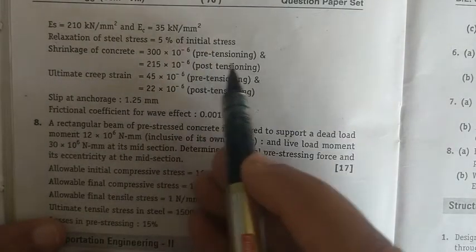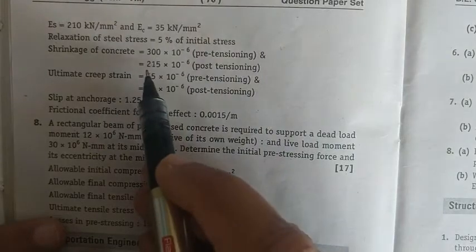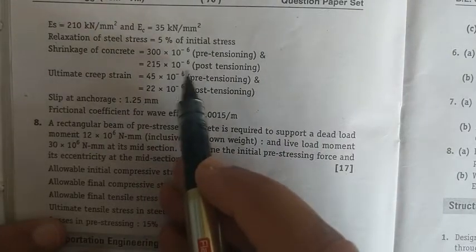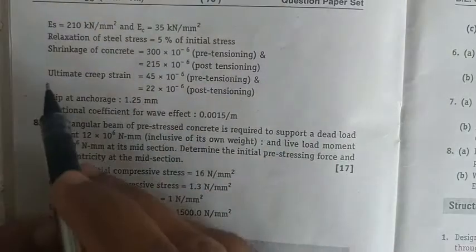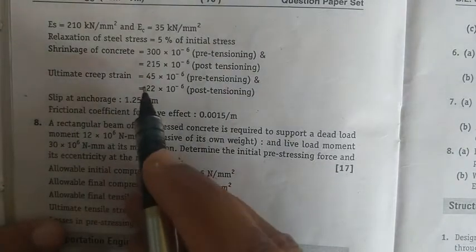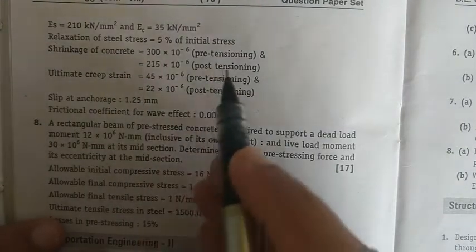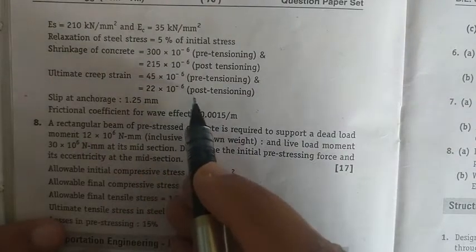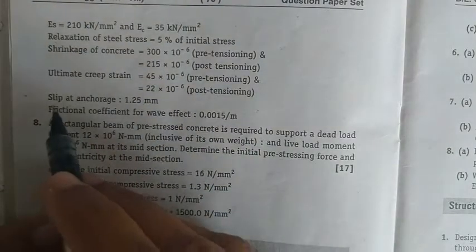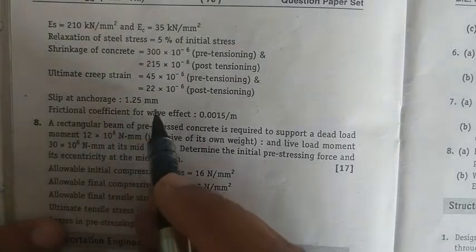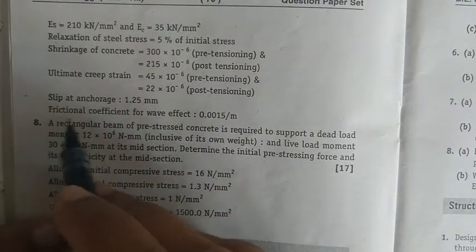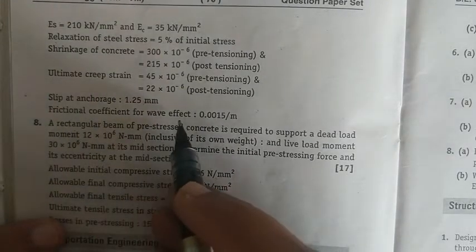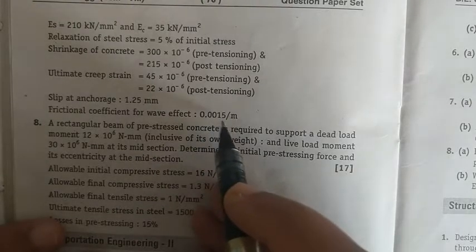This is for pre-tensioning. 215 into 10 raised to minus 6 for post-tensioning. Ultimate creep strain is equal to 45 into 10 raised to minus 6 for pre-tensioning, and 22 into 10 raised to minus 6 for post-tensioning. Slip at anchorage is equal to 1.25 mm. Frictional coefficient for wave effect is equal to 0.0015 per meter.